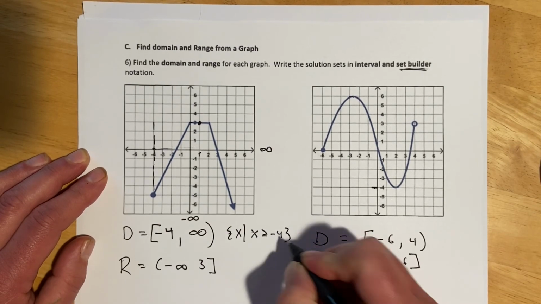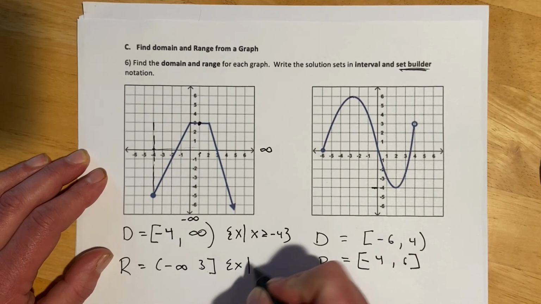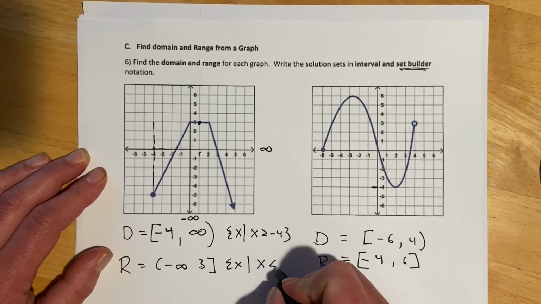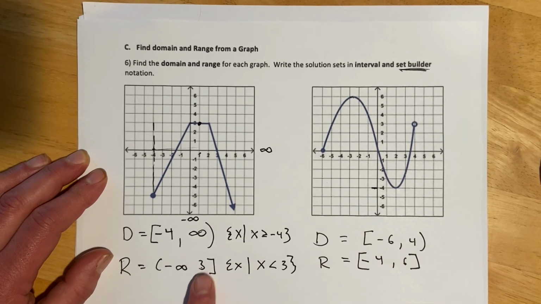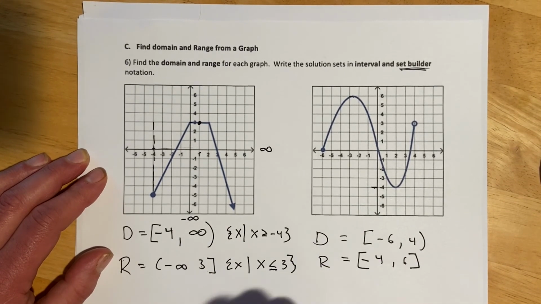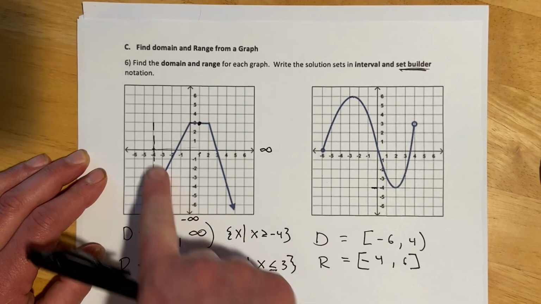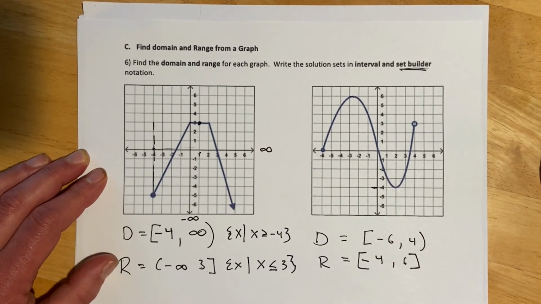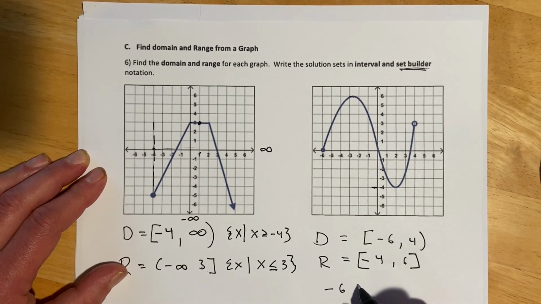And then this one would be the set of x such that x is less than or equal to 3, because that does have a bracket. So everything less than 3, and this one is everything greater than or equal to -4. This one, let's see, this would go -6, less than or equal to x, less than 4.